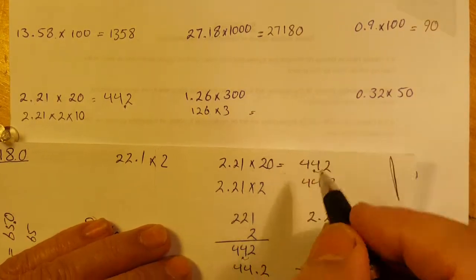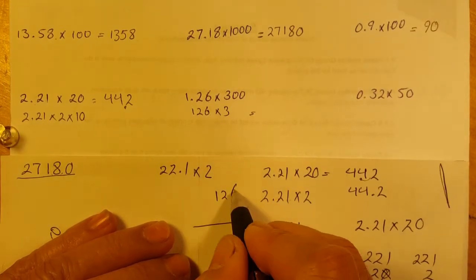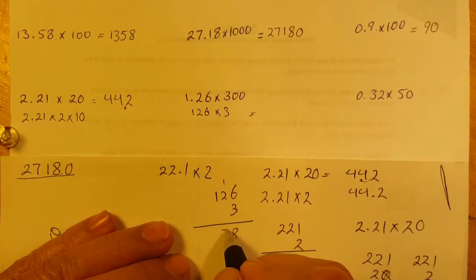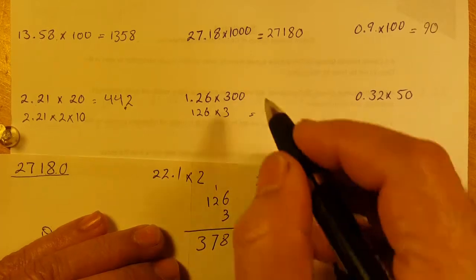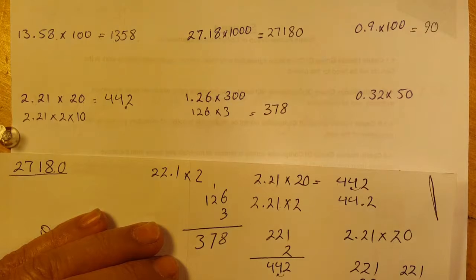And the result, 126 times 3, 18, 7, 3. The result is 378.